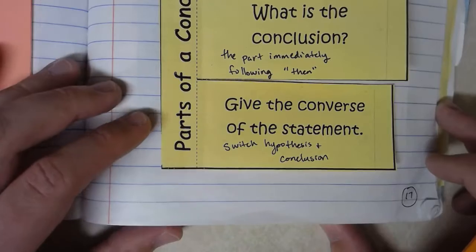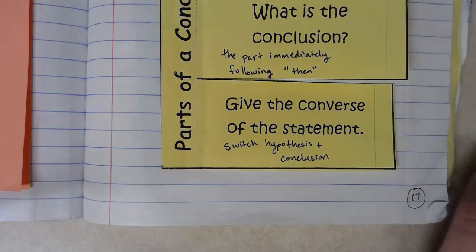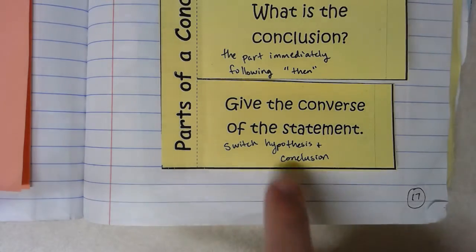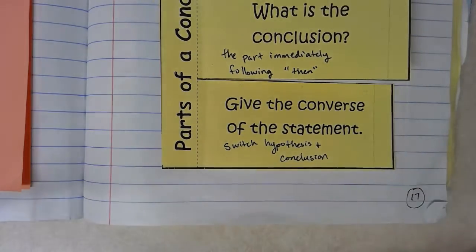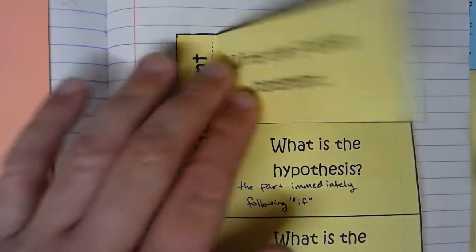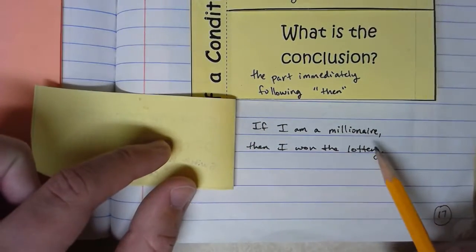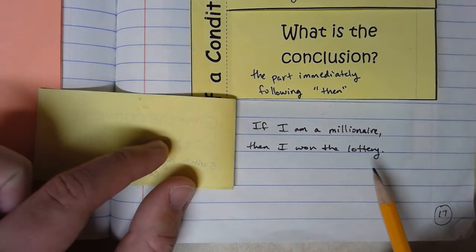Okay, and then we have one last word that we'll learn, and it's the converse. Whenever I write a converse statement of a conditional statement, I'm basically taking the hypothesis and the conclusion and I'm switching their order. So originally whatever was following the if will now follow then, and what was originally following then will now follow if. Just a reminder, our original statement, if I win the lottery, then I will be a millionaire. So the converse of that statement will merely be, if I am a millionaire, then I won the lottery.